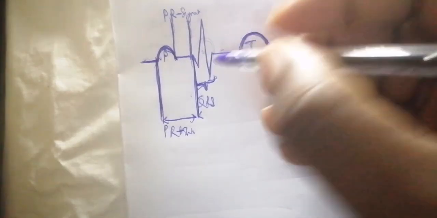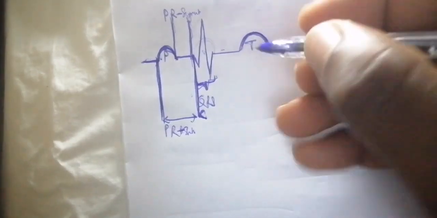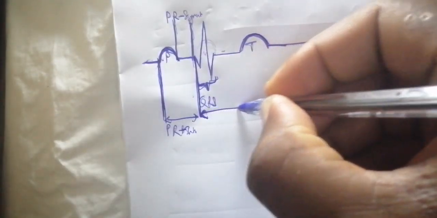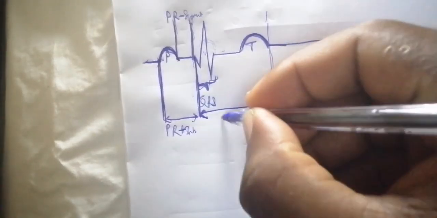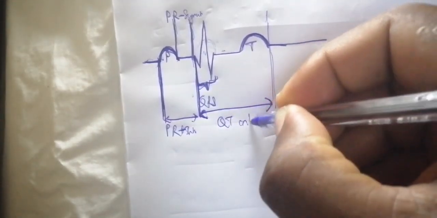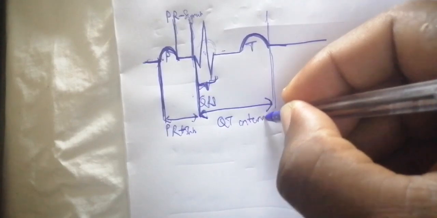The QT interval is from the beginning of the QRS complex to the end of the T wave. So from the beginning of the QRS complex to the end of the T wave is the QT interval.